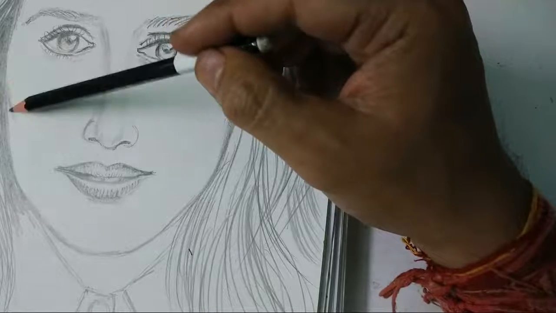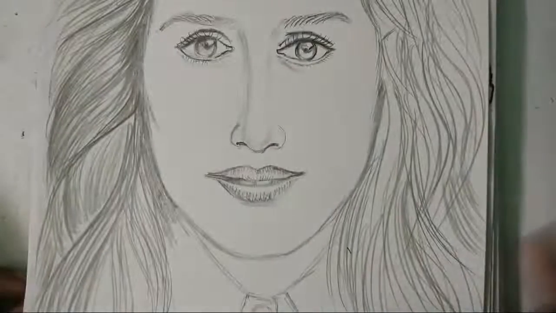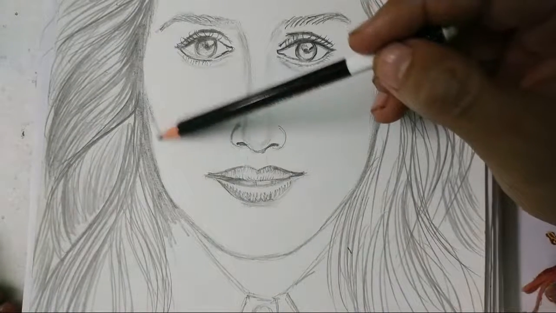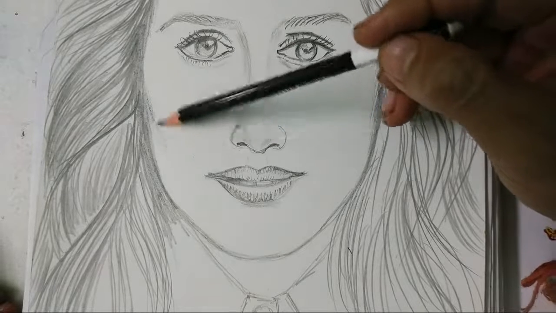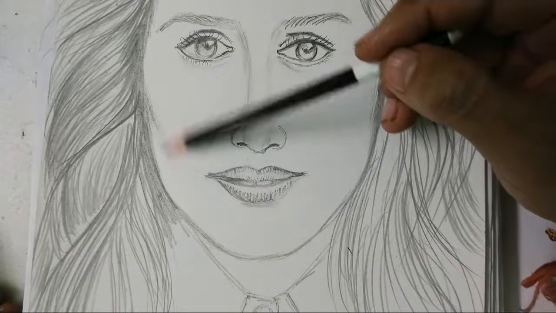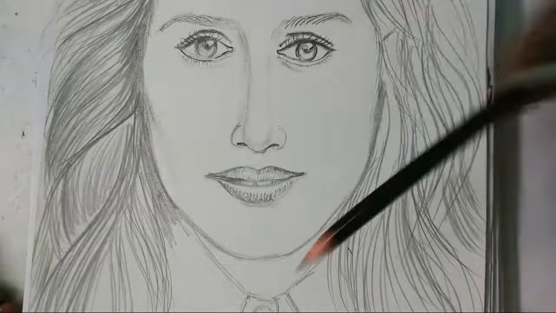Now the face has a sharp cut. So now this is the jawline, and now I am moving the pencil softly.